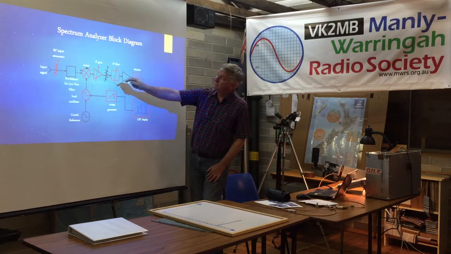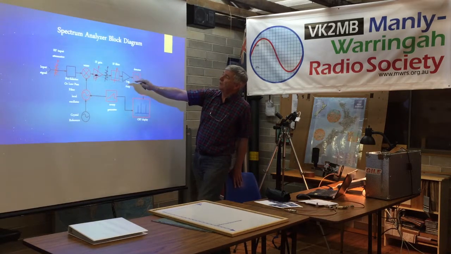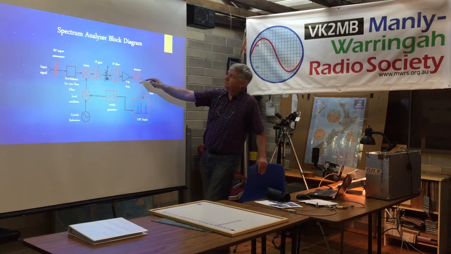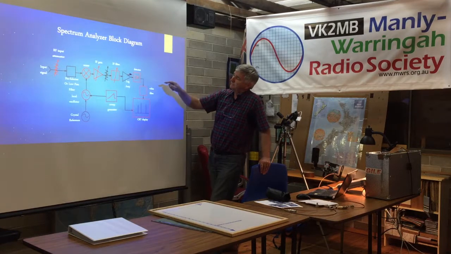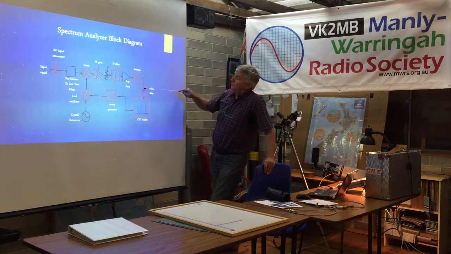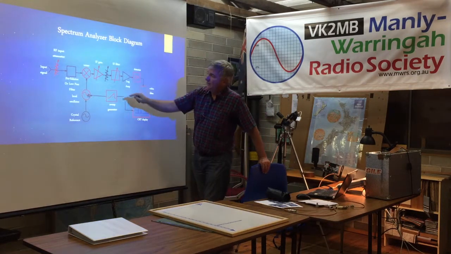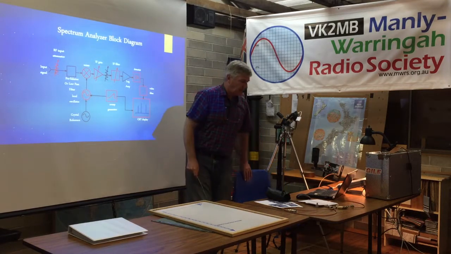This mixer then mixes the input signal down to an IF frequency, amplifies it, filters it, a log amp, as I said, this is the important thing, detector, then another filter, a video filter, and then it displays it on the CRT, which is kept in synchronism with the sweep generator, which feeds both this and this thing. It's a basic superhet receiver.